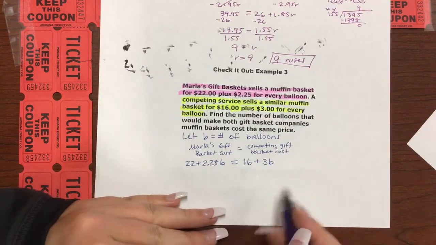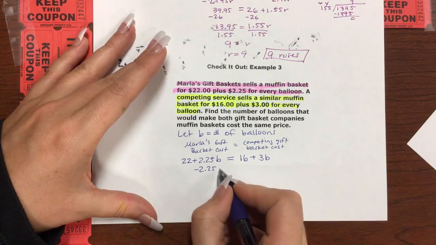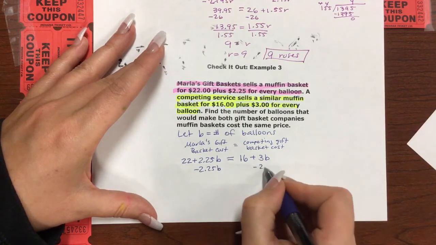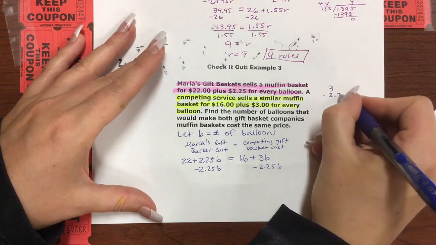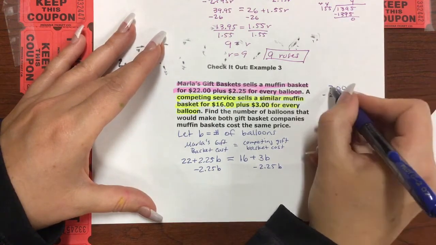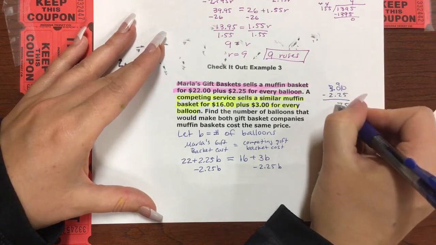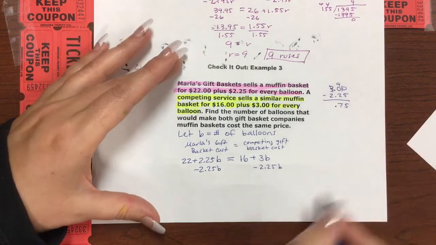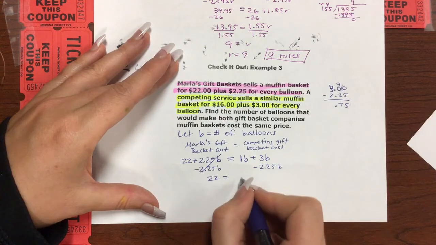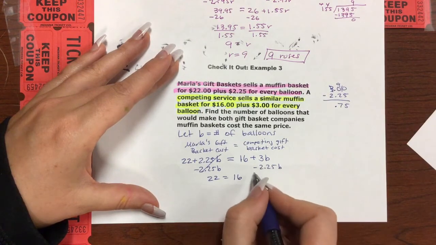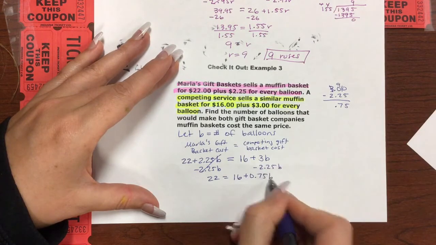We have variables on both sides. We need to get them on the same side. Move the smaller, which would be negative 2.25B, to both sides. And I'm going to do that up here. I'm going to go 3 minus 2.25. And I'm going to have to borrow from that 3, make that a 10. And that's going to be 5, 7, just 75 cents. Okay, so this cancels. I'm left with 22 on this side equals 16 plus, yeah, it's positive, 0.75B.